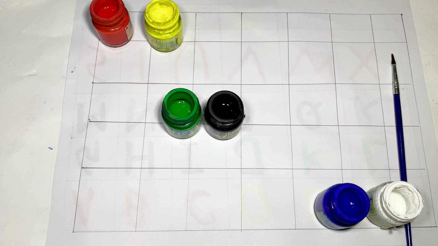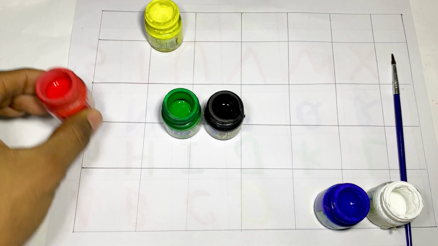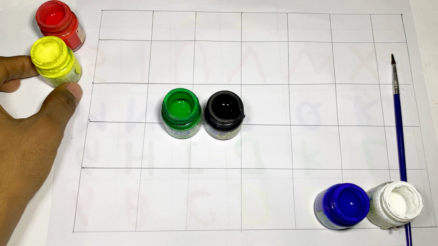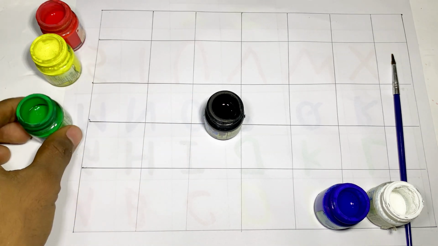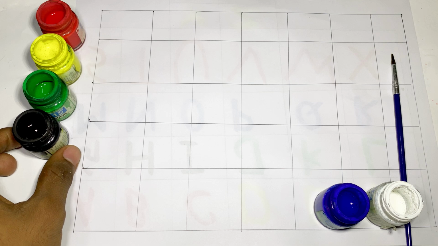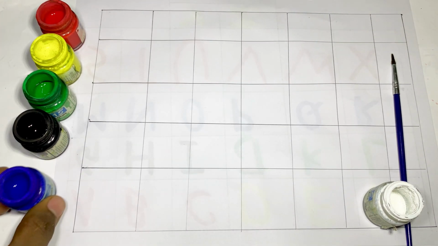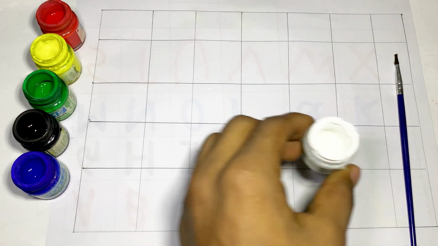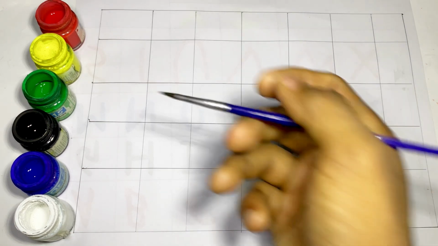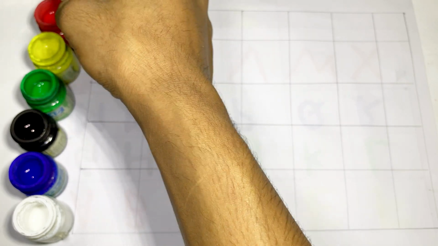Today we learn to draw capital letters, alphabets A to Z and numbers 1 to 10. So kids, let's learn the names of the colors. Red color, yellow color, green color, black color, blue color, and white color. Kids, now you draw alphabets A to Z and numbers 1 to 10.